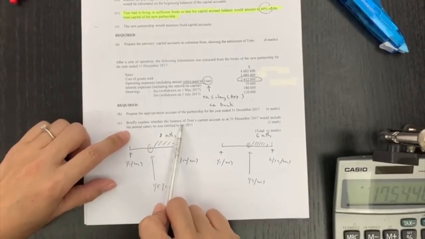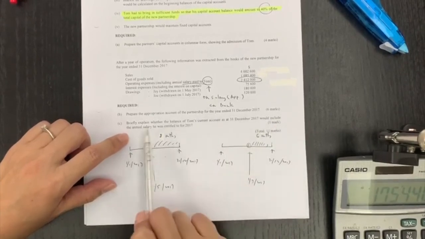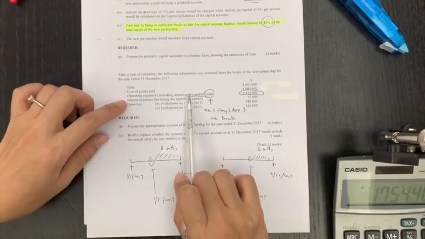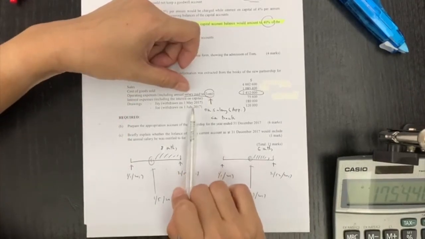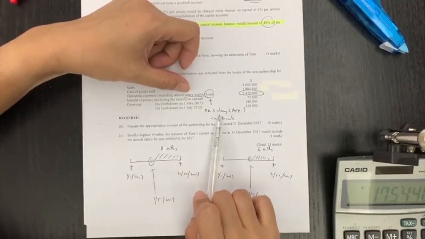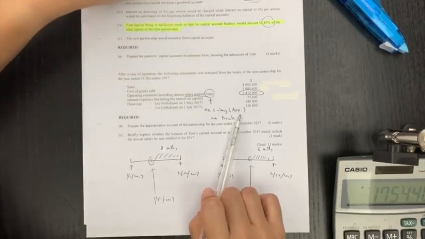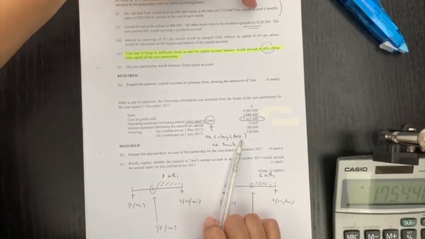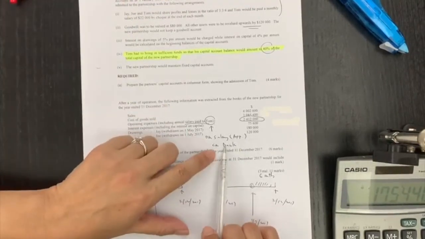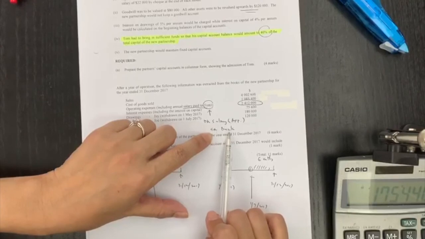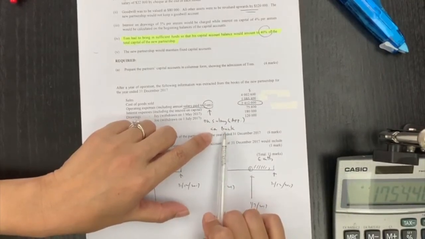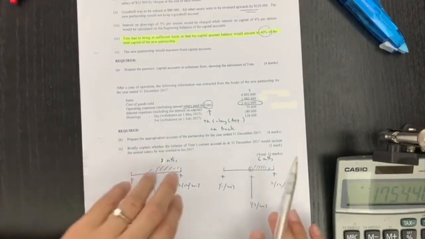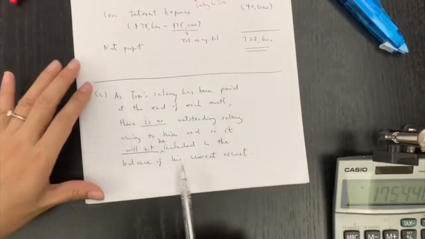Briefly explain whether the balance of Tom's current account would include the annual salary he was entitled to. Okay, so let's look at this salary paid to Tom. All right, so salary to partner should be always in the appropriation account. And you look at point number 1 here, saying Tom would be paid a monthly salary, so that means the firm already pays salary to Tom. Therefore, do we need to credit current account? The answer here for C is a no. All right. Okay, so here is the answer.